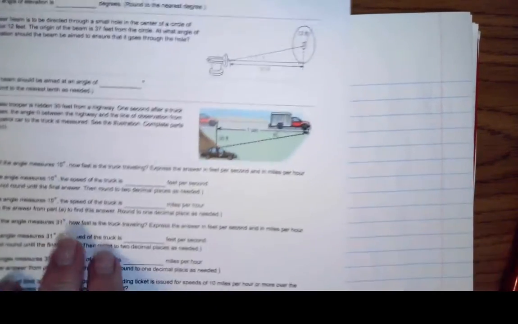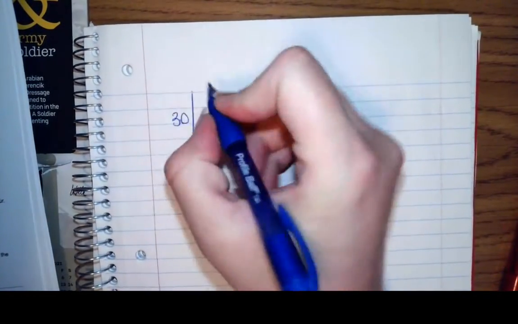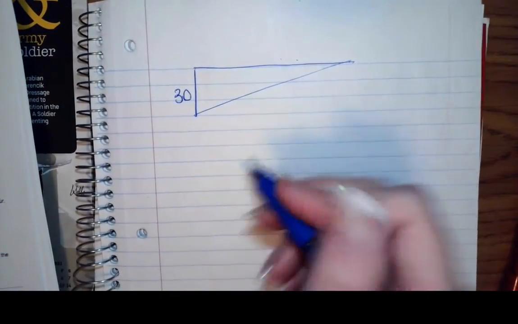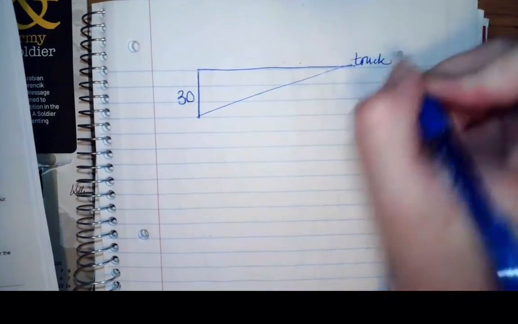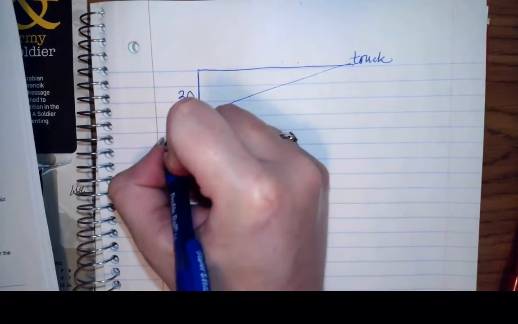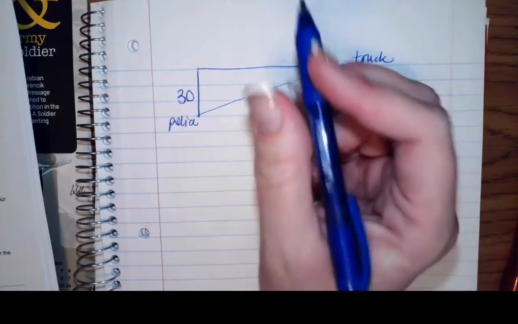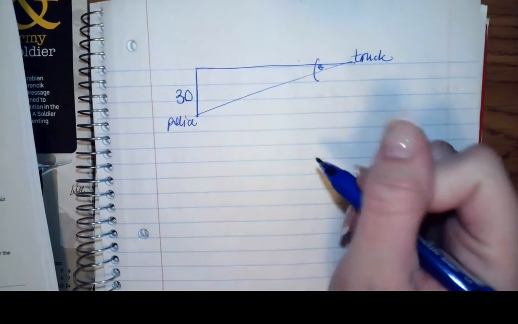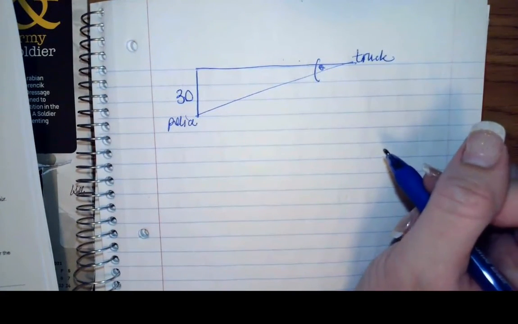Okay, so we're going to figure out what this question says. So first of all, I know that this is 30. And I'm going to go from here. And then I've got that right there. All right, so this is my little truck. And then this is the police or the trooper. All right, if the angle measures 15 degrees, so this is theta. If the angle measures 15 degrees, how fast is the truck traveling?